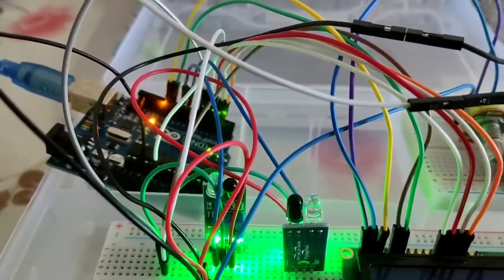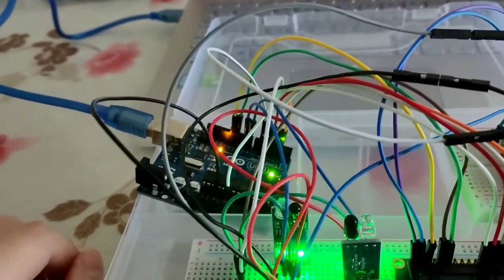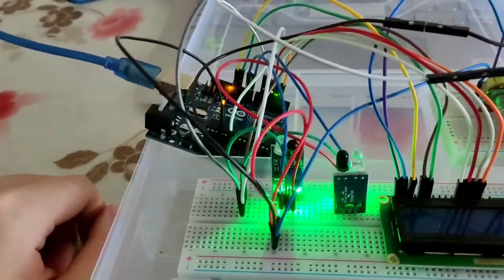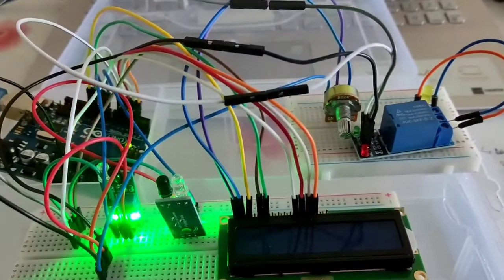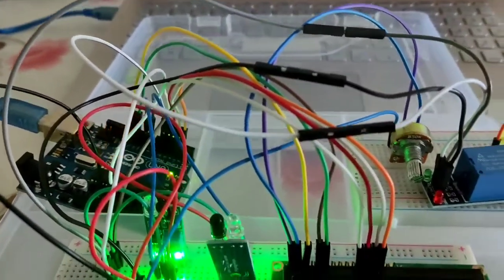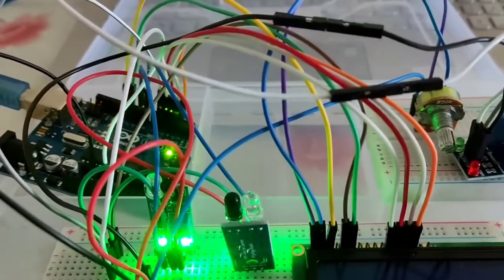It adds on and counts 1, 2, and when people leave the room, it will count down until 0. The LED will turn off, and the LCD will show 0 and turn off.